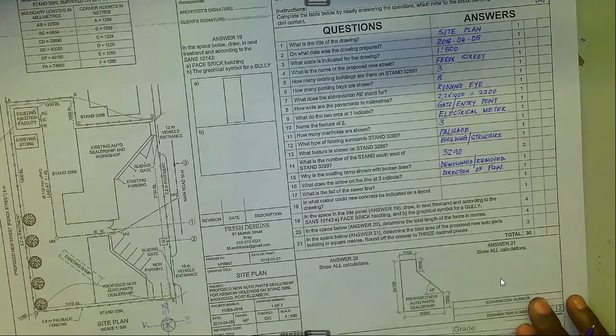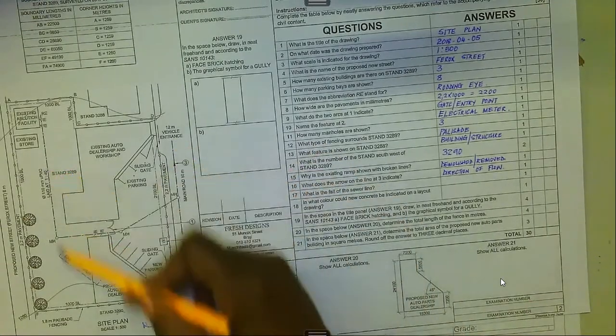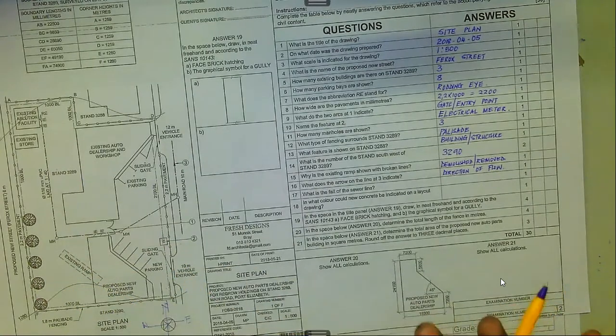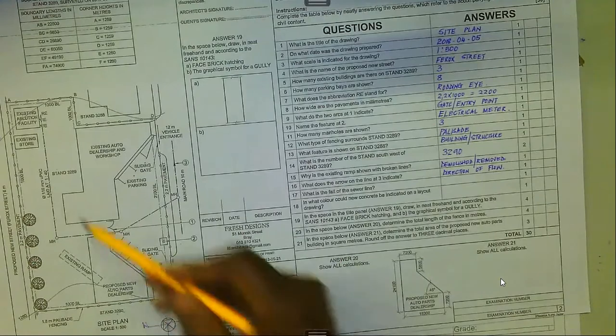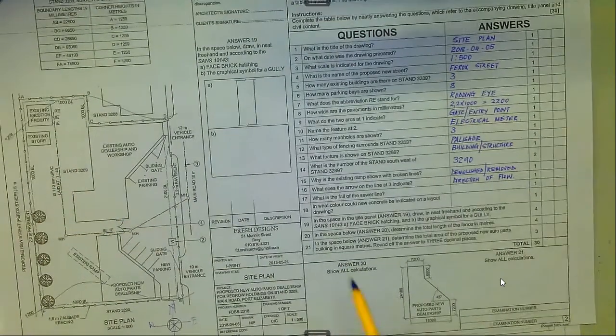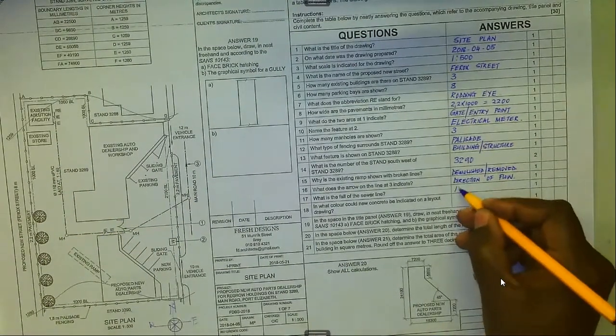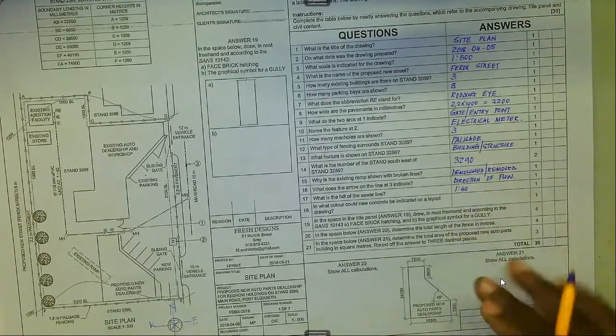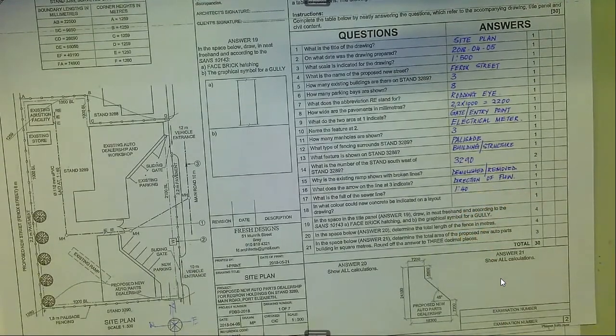What is the fall of the sewer line? Again, you check where you have got the sewer line. This is the gradient at which the sewer line is laid in the ground. In this case, it's here, and it's 1:40. For every 40 meters, the drain is going 1 meter downwards.